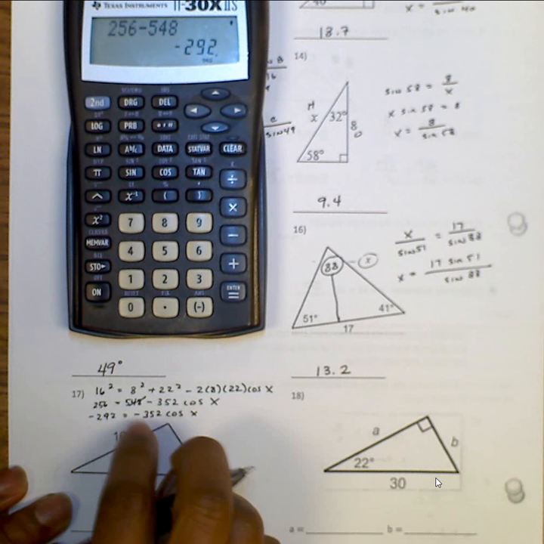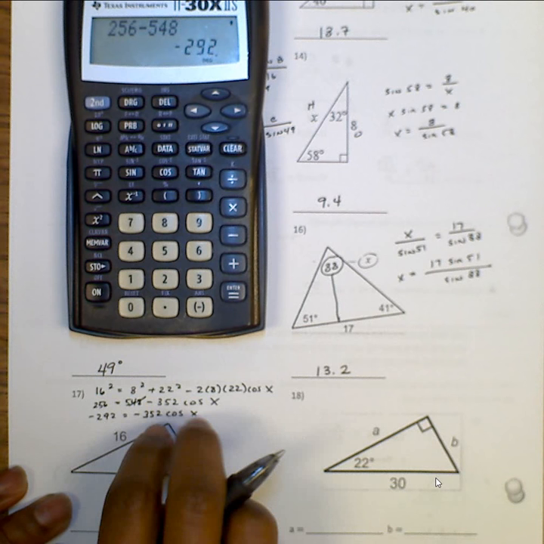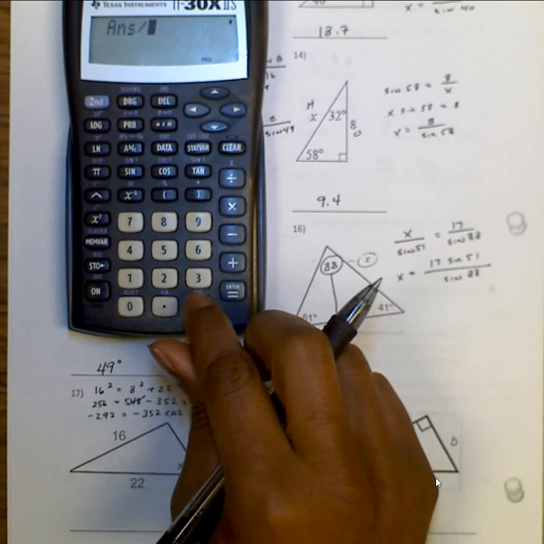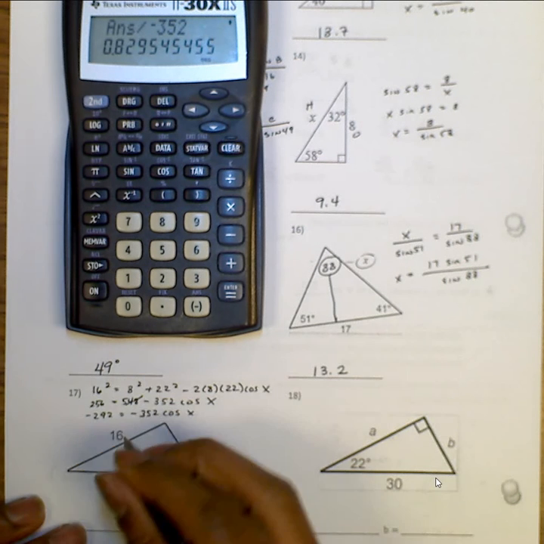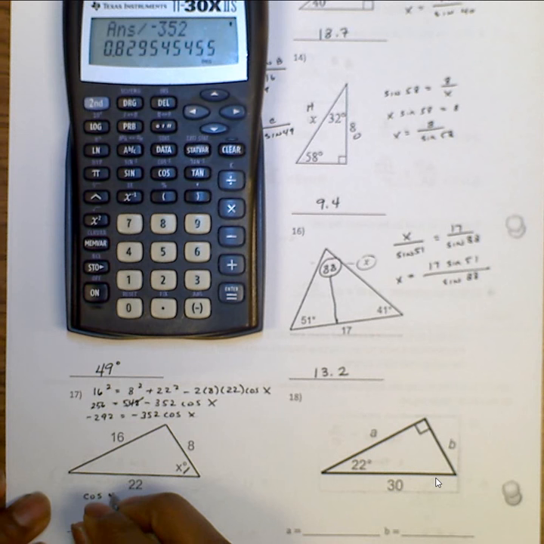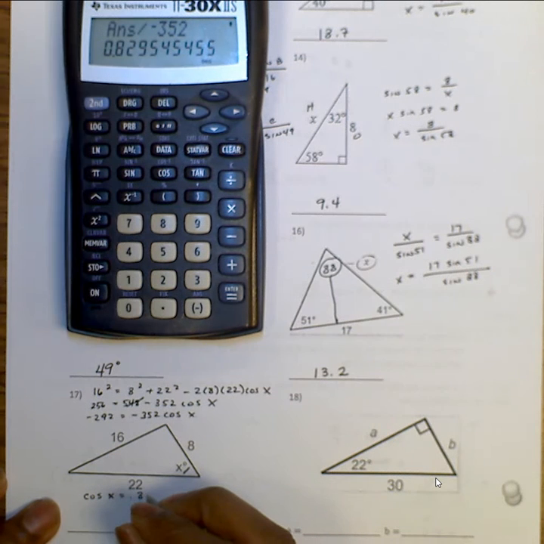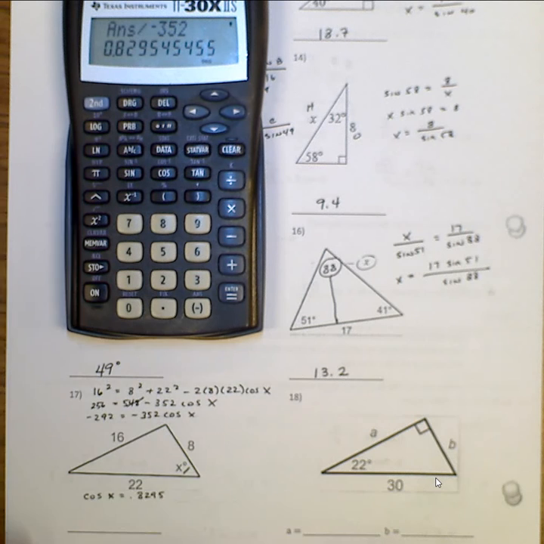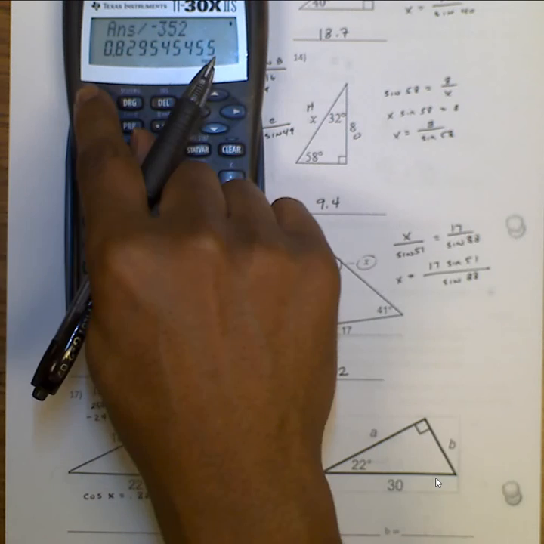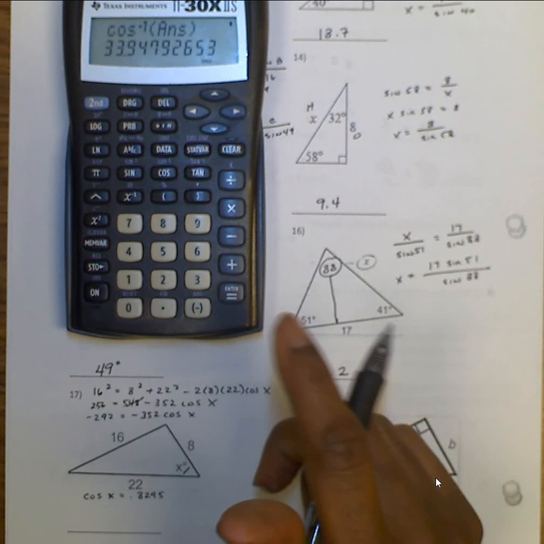Remember that we can't combine these because these aren't like terms, and we can't just add 352 because we're thinking about what this is doing to x. It's multiplying. So to get rid of it, we have to divide. So we divide by negative 352, and we'll get, I'm going to write it underneath this triangle here, cosine x equals 0.829. I'll write that down even though I'm going to try to just keep it in my calculator. To get x all the way by itself, I'm going to inverse cosine that answer, and we find that x has to be 34 degrees.